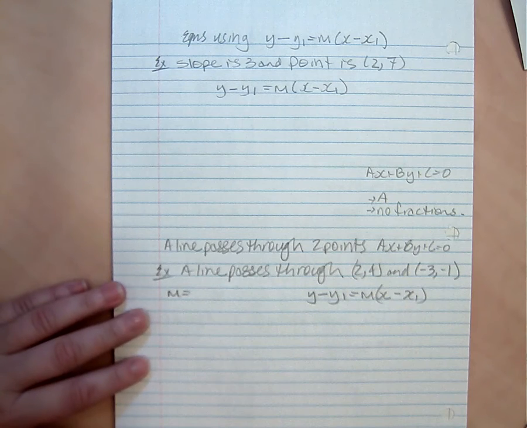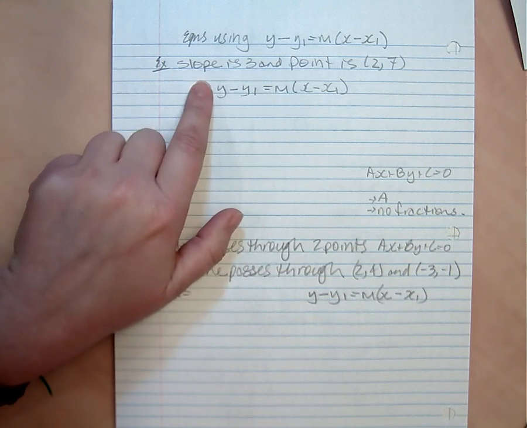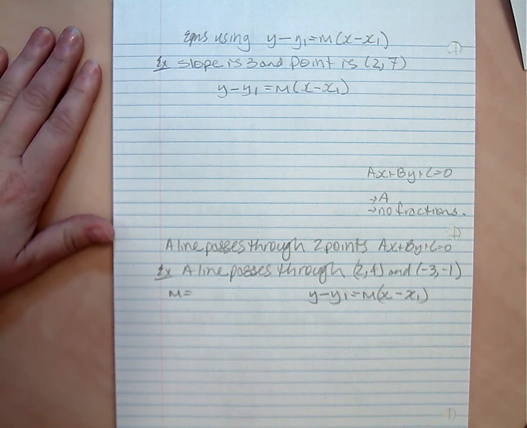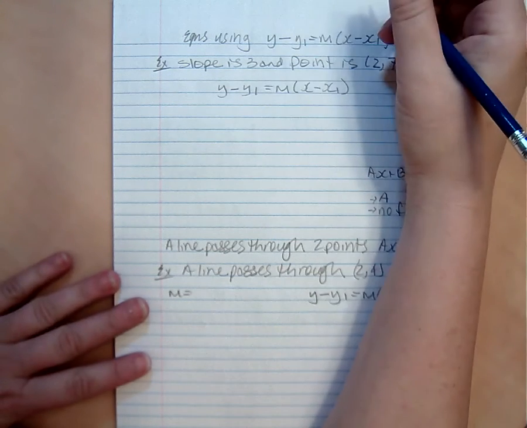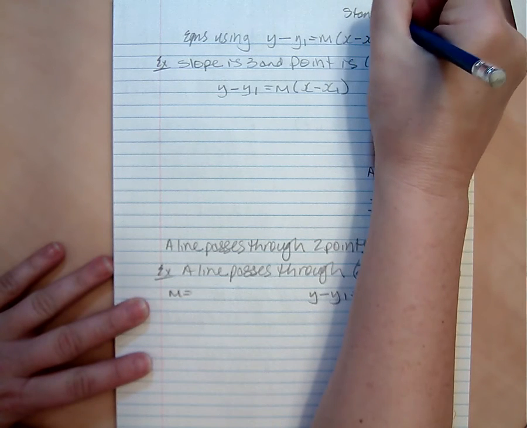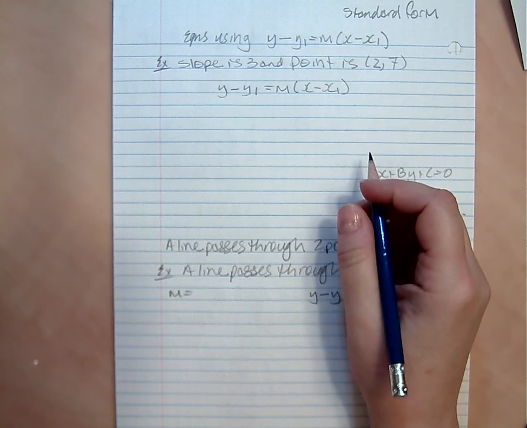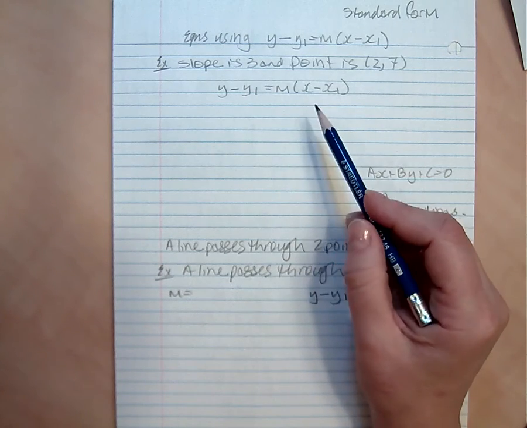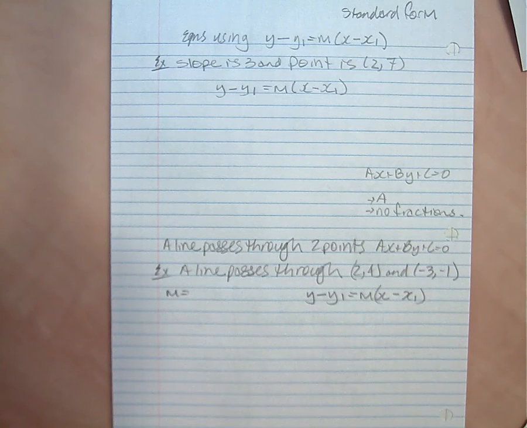So let's take a look at this again. Equations using the second piece that I just talked about. Slope is 3 and point is (2, -7). So I'm going to do this, and then I'm going to ask you to put it into standard form. Previously we had put it into slope-intercept form. Now I'm going to put it in standard form. You know what to do. Plug in slope, plug in x1, y1, get going, and let's see what you come up with. I'll give you a few seconds, and then I'm going to go on with something else.